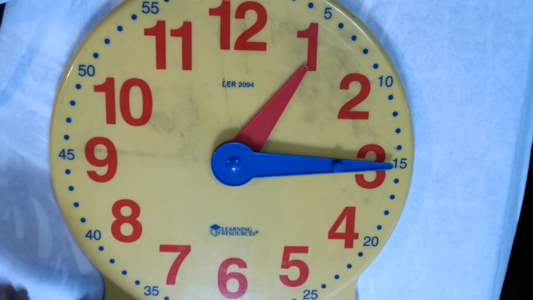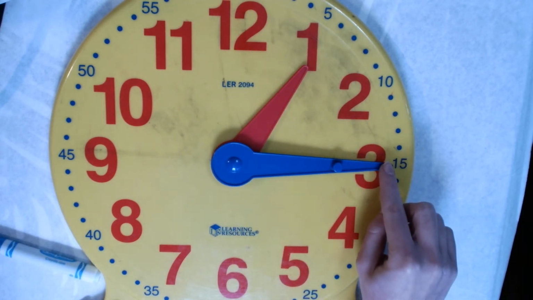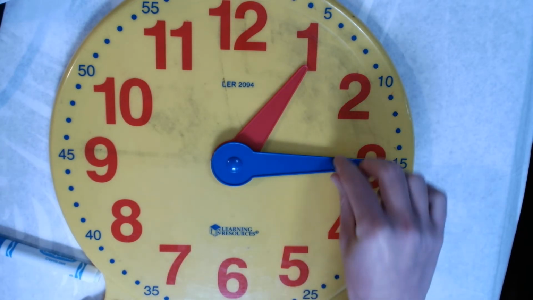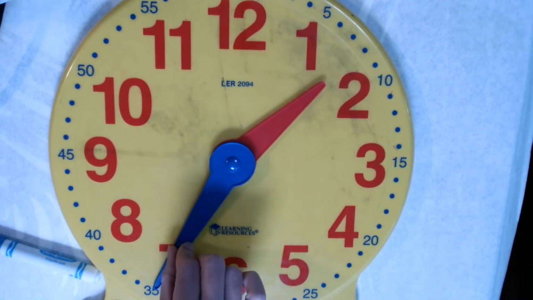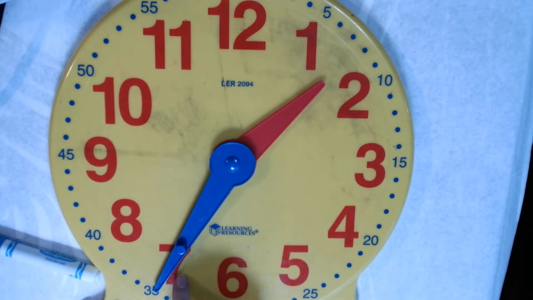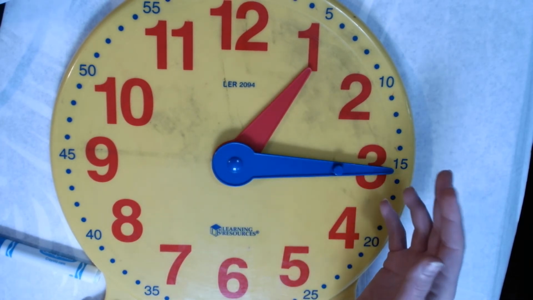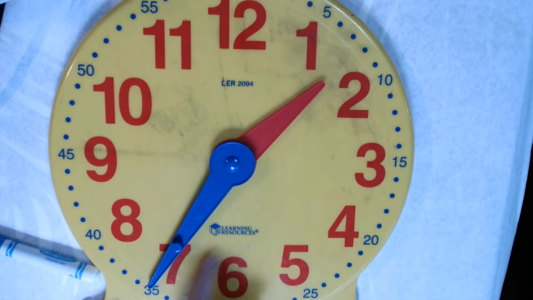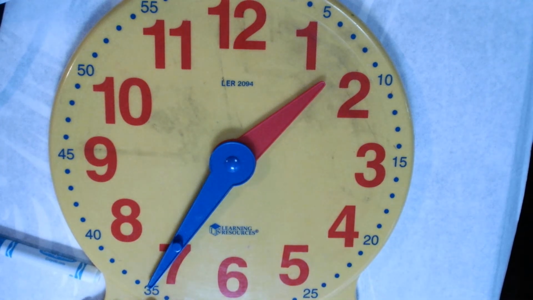If we work for 20 minutes after 1:15, we can move our clock to the starting time, just as I did, and then count by groups of 5 for 20 minutes. 5, 10, 15, 20, and then read the ending time. So if you started at 1:15 and you worked for 20 minutes, now we can read the clock at the ending time and know it would be 1:35.